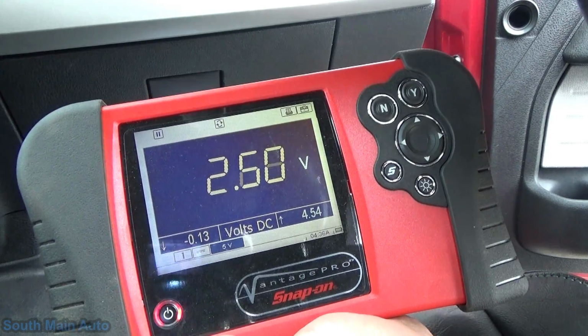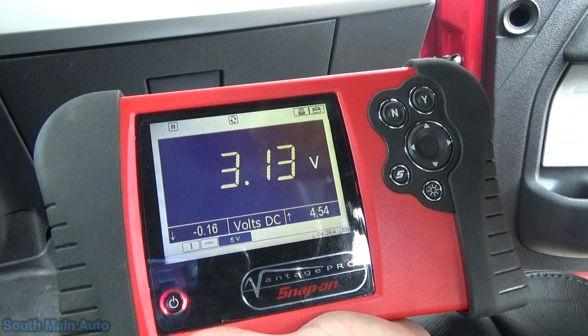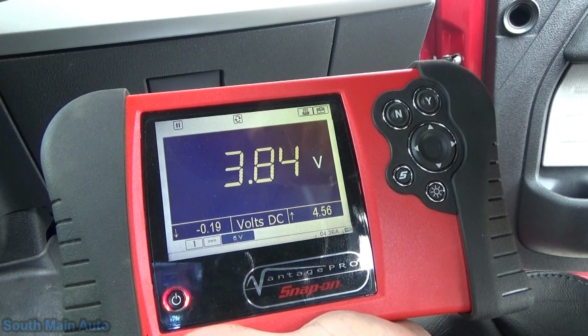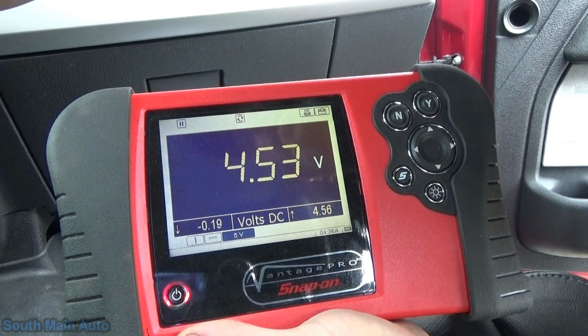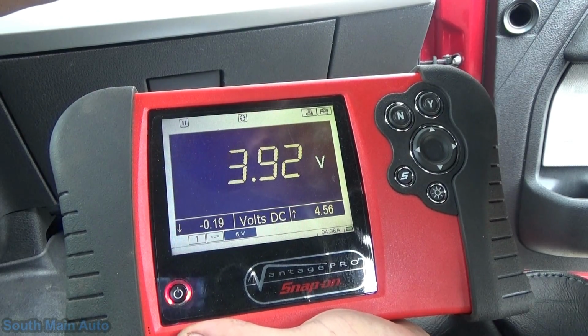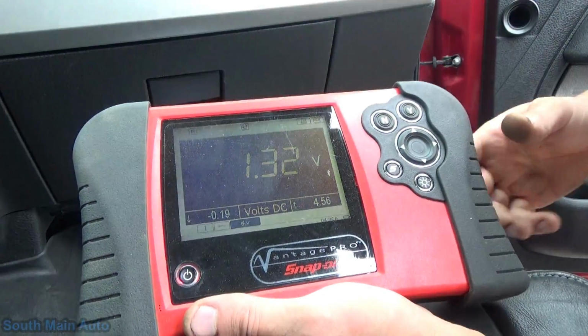As this pulse width modulation changes, our average voltage is going to change also. And then that's going to be our highest setting, 4.5 volts. Then we go down and voltage decreases. So that's one way you can do that.